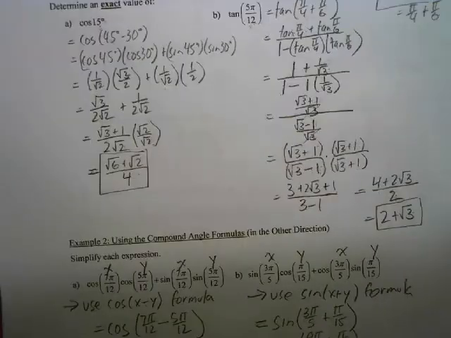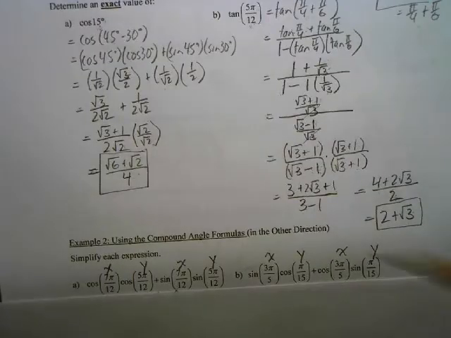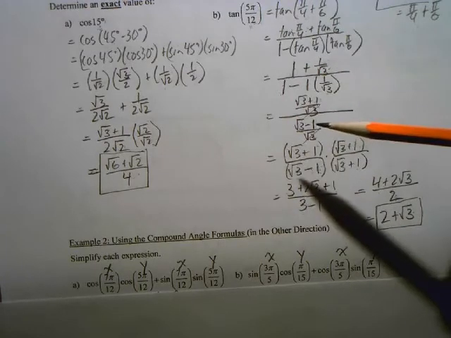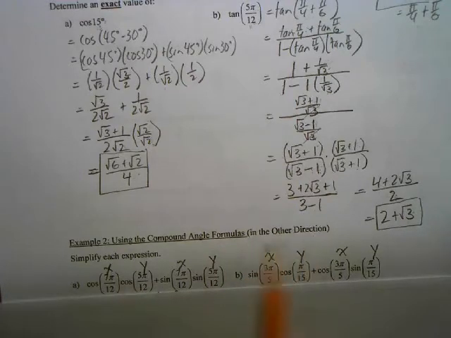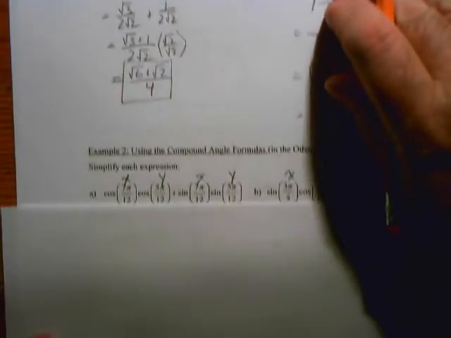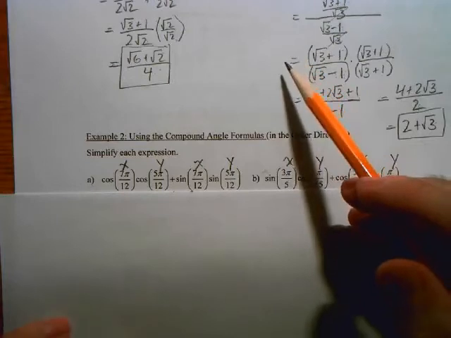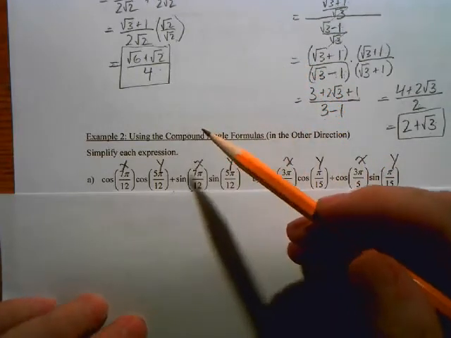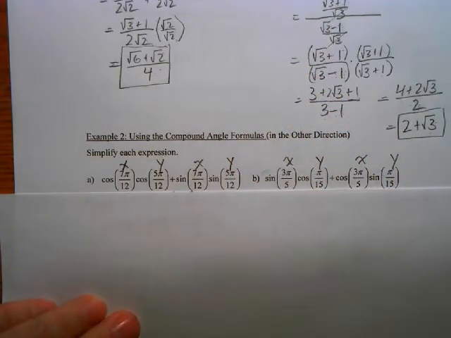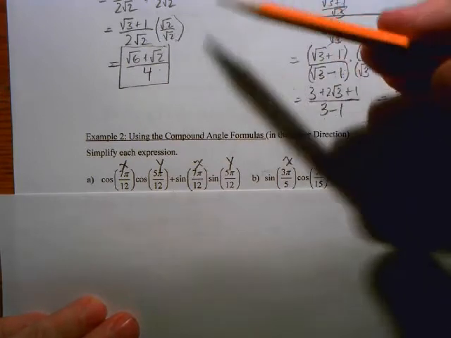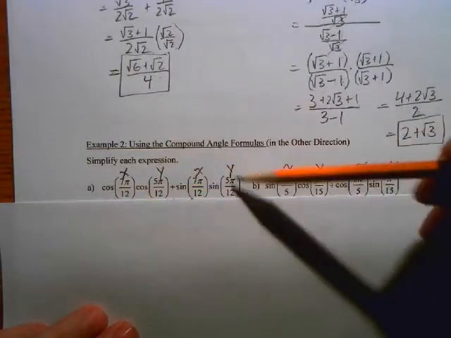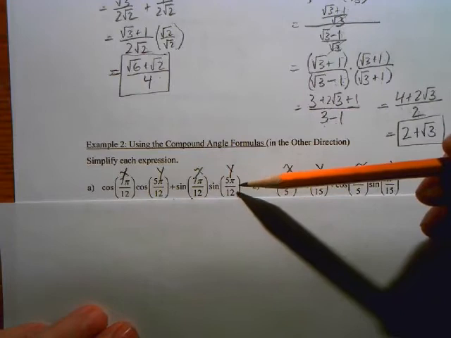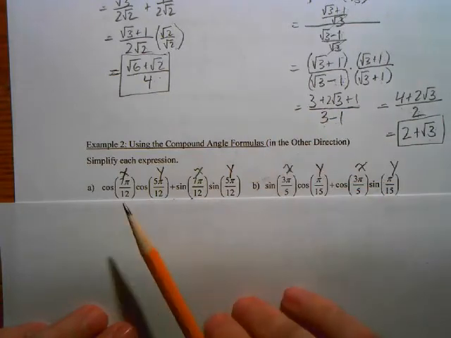Okay. The other way we can use the compound angle formulas, by looking at the raw formulas, is in the other direction, which I've stated here. So what does that mean? Well, instead of just being given cosine of x plus y, and then putting in the expanded formula like we did up here, what if we had a question where we had the expanded formula and we wanted to simplify it? So something like this.